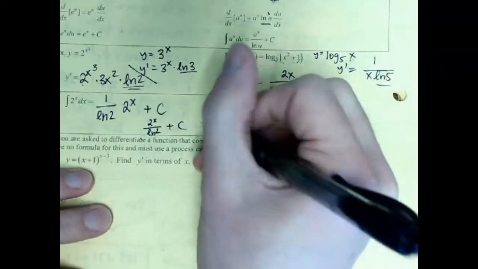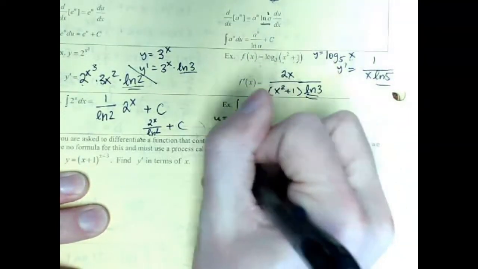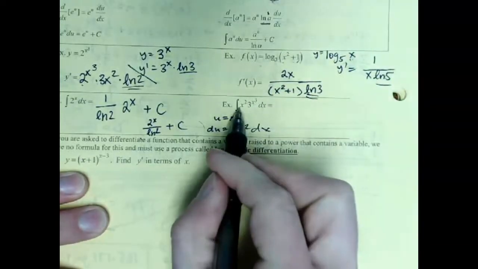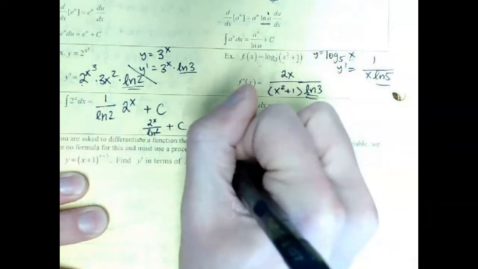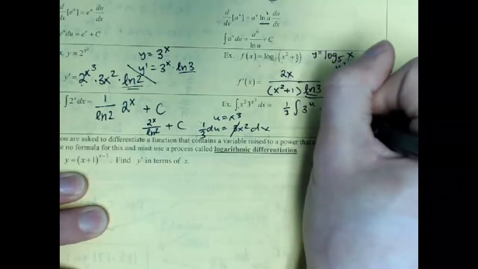Here we would need to do the u sub first. So there's my u. U would be x cubed. The derivative would be 3x squared dx. There is no 3, so the u sub is going to kick out a 1/3. So I've got 1/3, 3 to the u du.